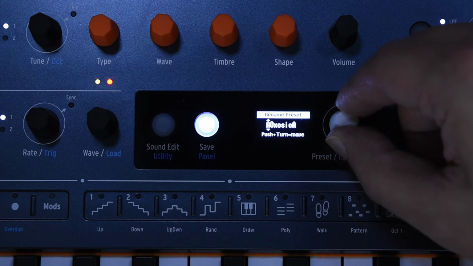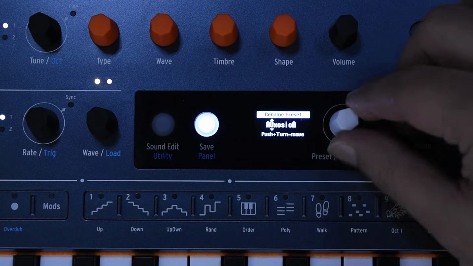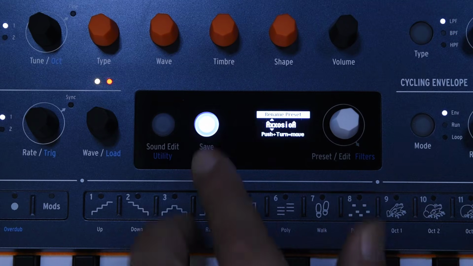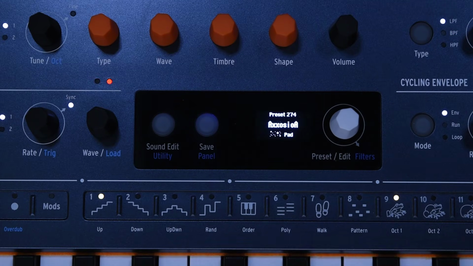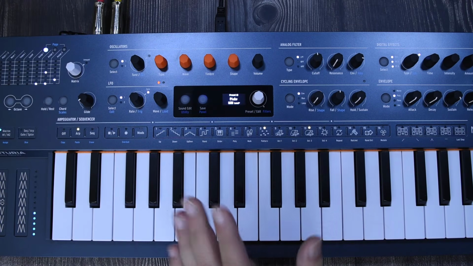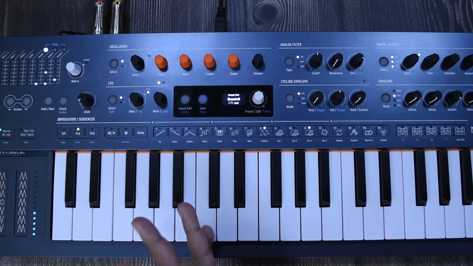You can go to capitals, small, and numbers, lowercase, and then uppercase. Once you are done, and I'm going to leave it like that, you just need to press save, and there you go. That's how you save the patch. Another thing that you can do, you have 64 slots to save favorites.